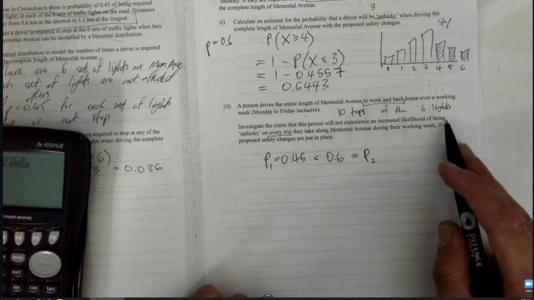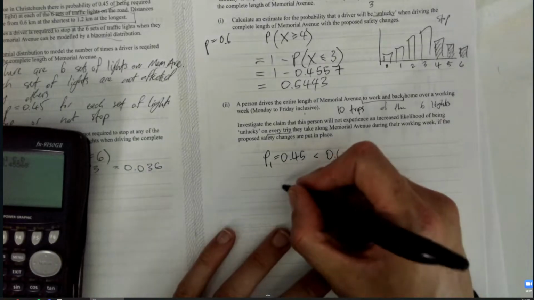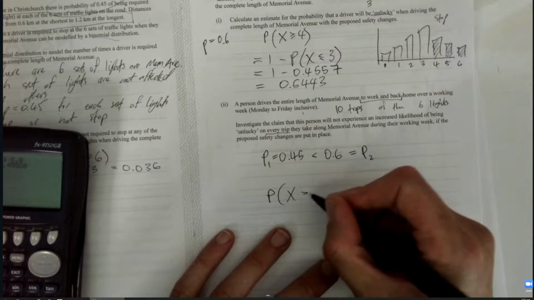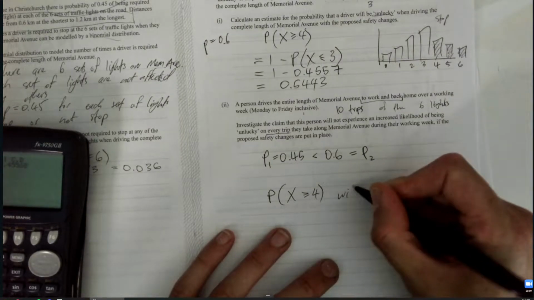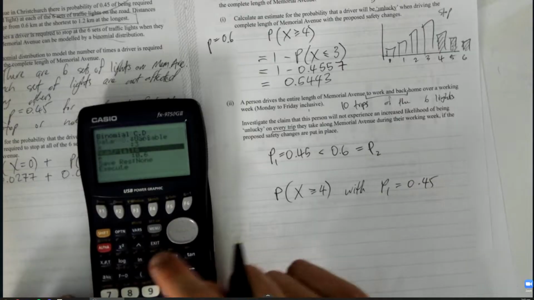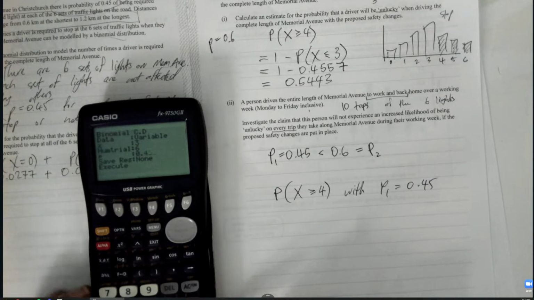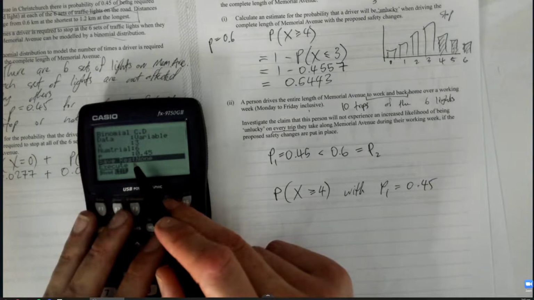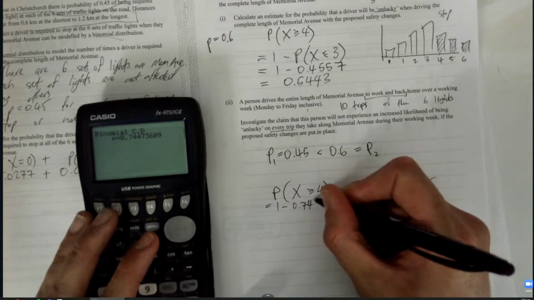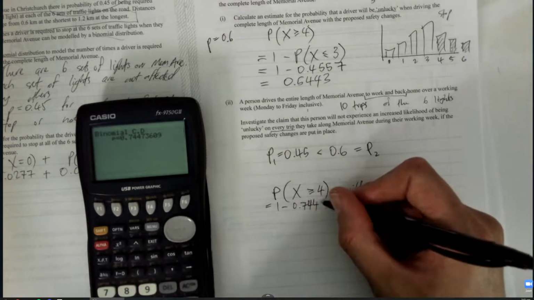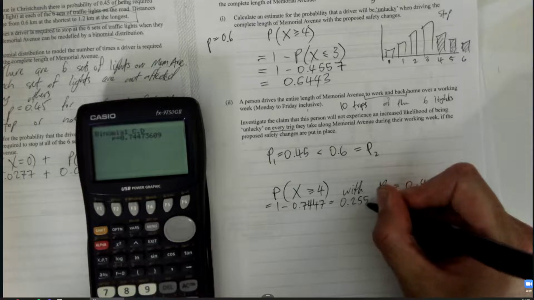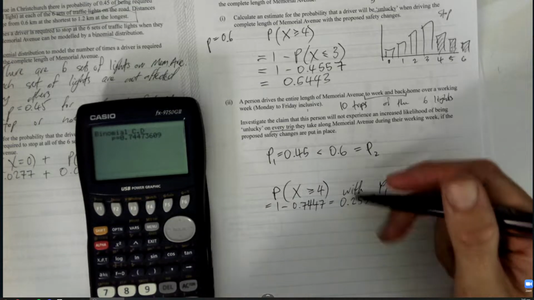Investigate being unlucky. What the heck? So I'm going to go P(X greater than or equal to 4) with P1 equals 0.45. I don't know. I think they want me to do a calculation like this. I don't know. I feel like I've been thrown twice. 1 minus 0.744. Equals 0.2553. Would you look at that?